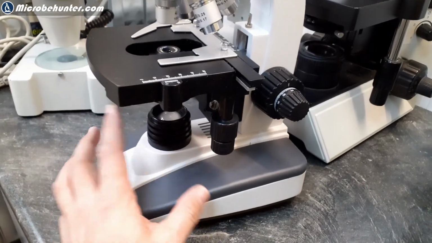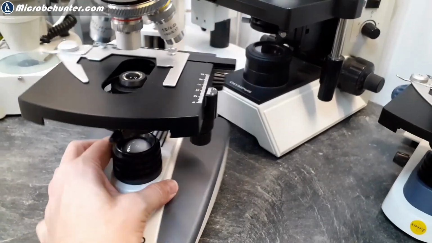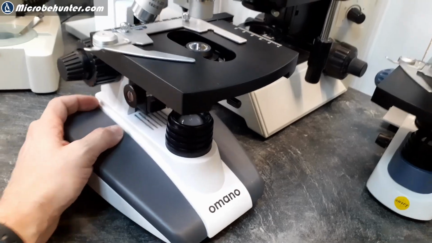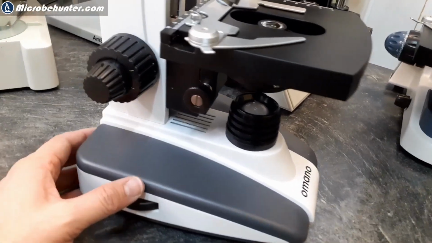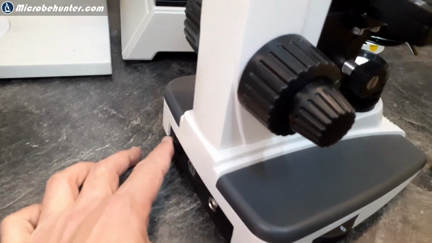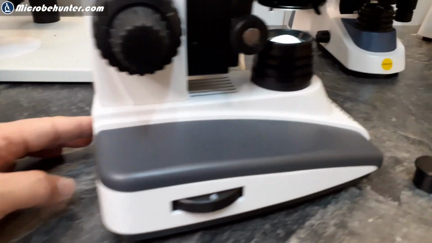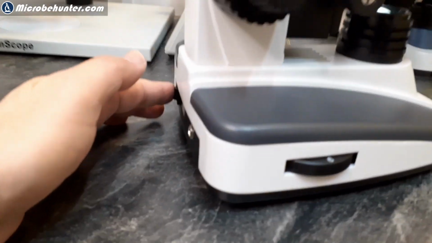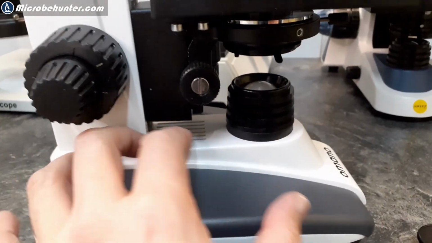The light source, in this case LED, that's the modern one that you have nowadays, has an intensity control, for example. In many cases, the main switch can be found on the back. You see that this one has no power connected to it because it's battery operated as well, but you can also connect a power source here.